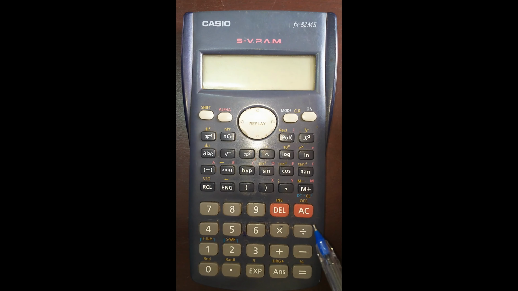Some of the keys are single function, like number 7, 8, 9. If you press whatever is written on the top, that will be the only use of that particular key. But some of the keys are called multiple function keys. If you look at key number 1, this one has 1, and then there are some characters written on the surface of the calculator.